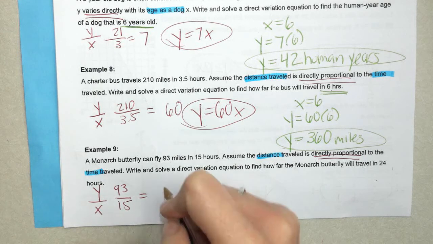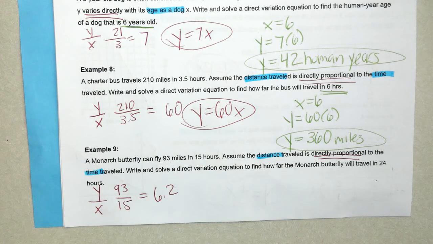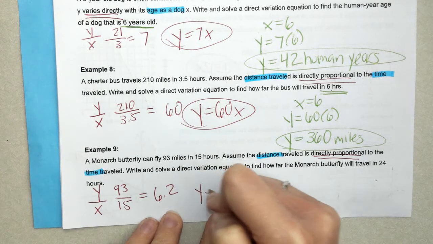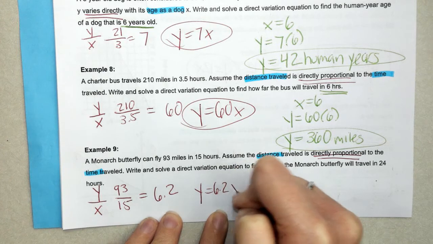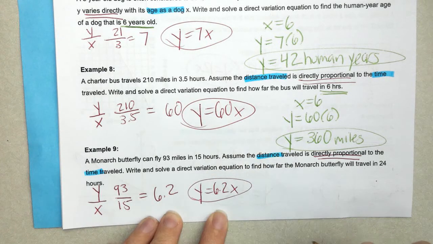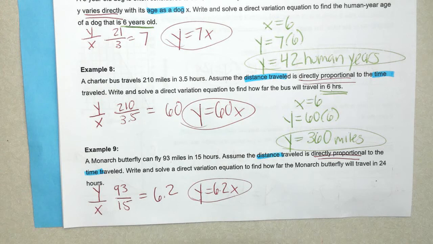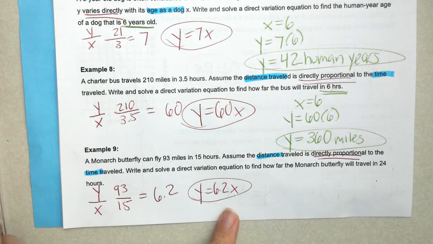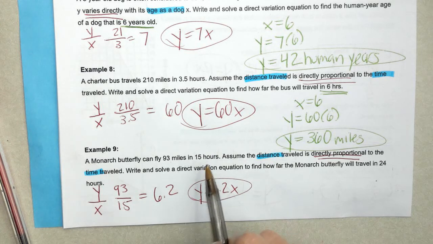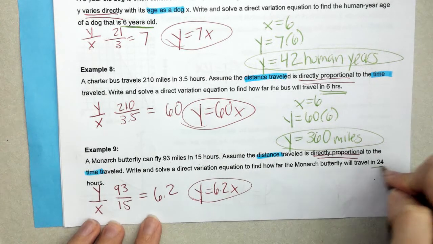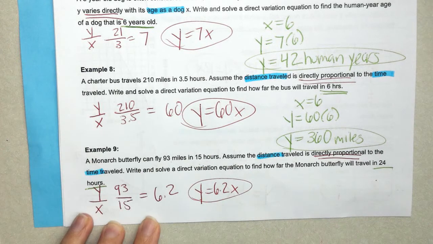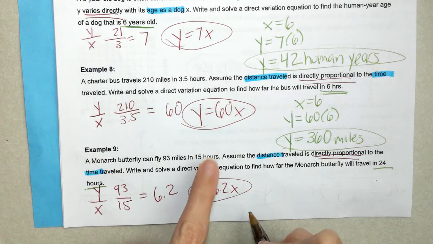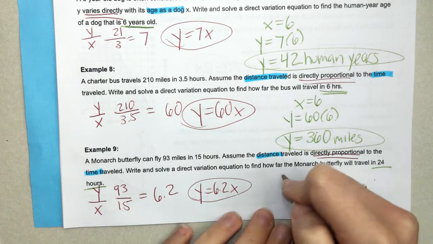And when I simplify, I do get a decimal, and that's okay. That just means it's going to be y equals 6.2x. I could write that as a fraction if I wanted in simplest form. From there, I want to know, instead of in 15 hours, what would it be in 24 hours? So I can use this and say, well, hours was my x.